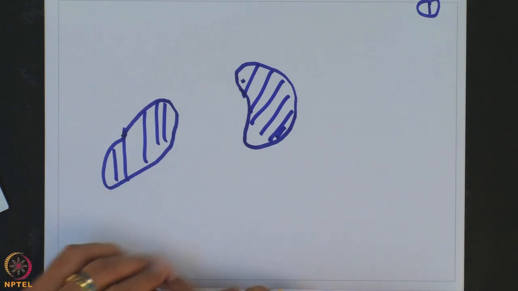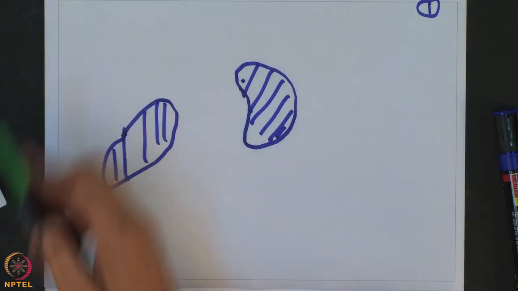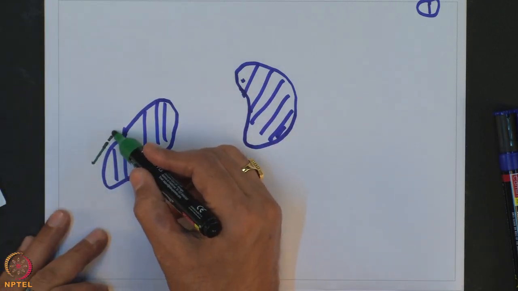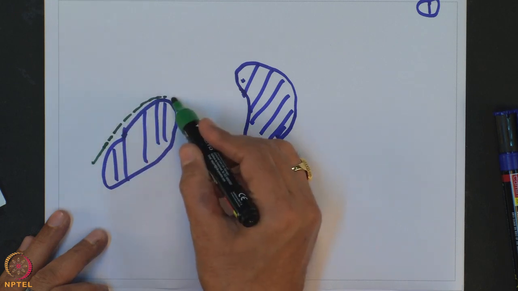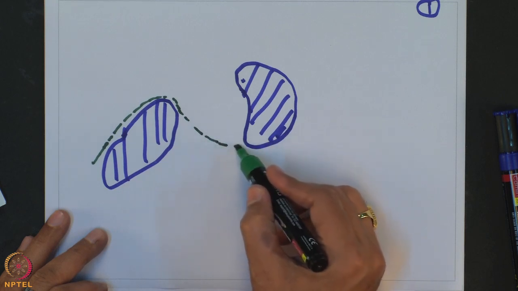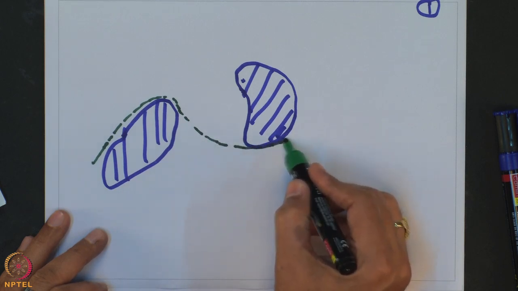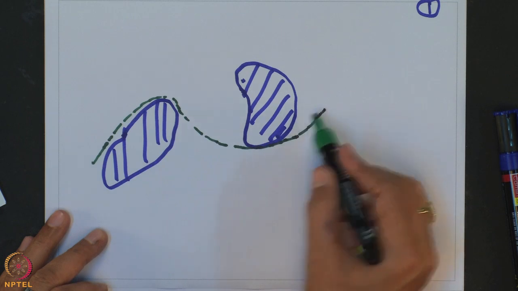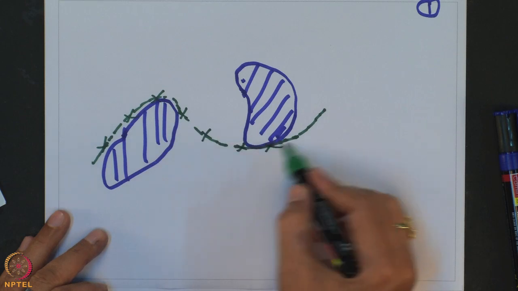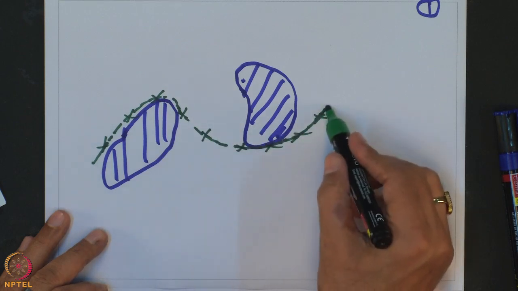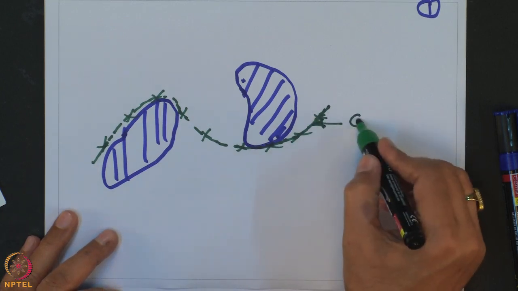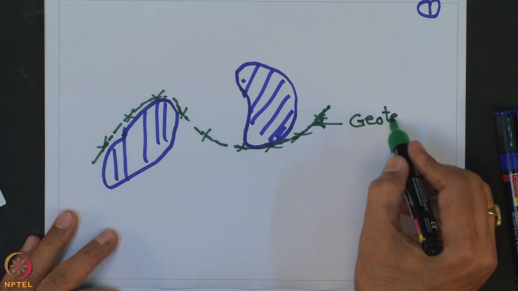So, the geosynthetic material is placed like this. This is the geotextile.